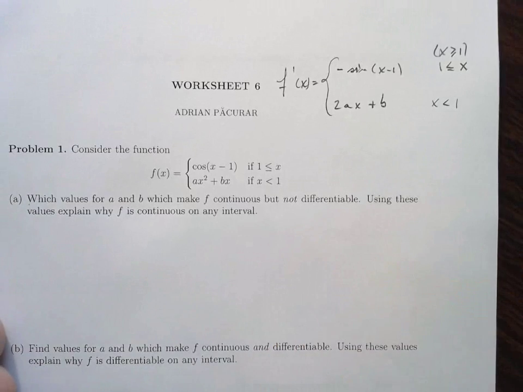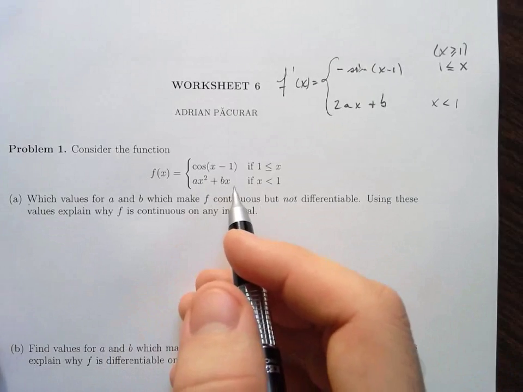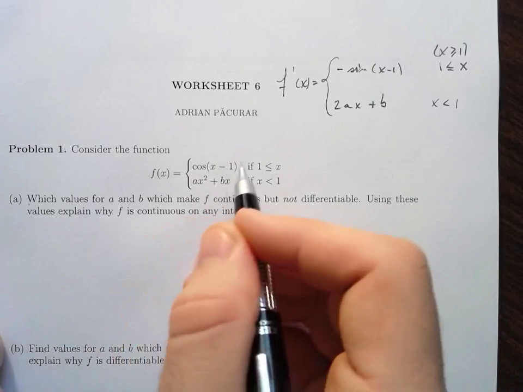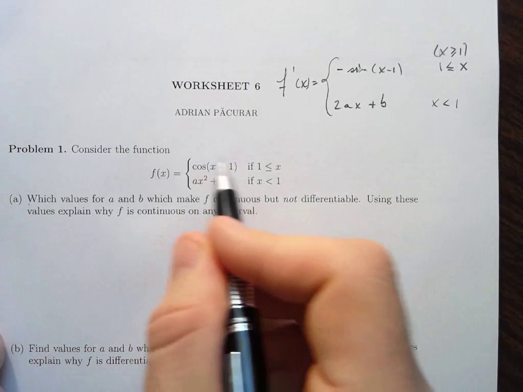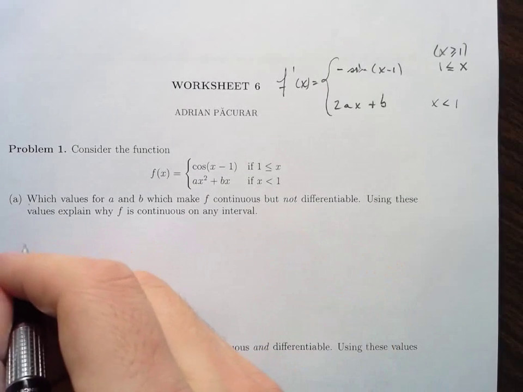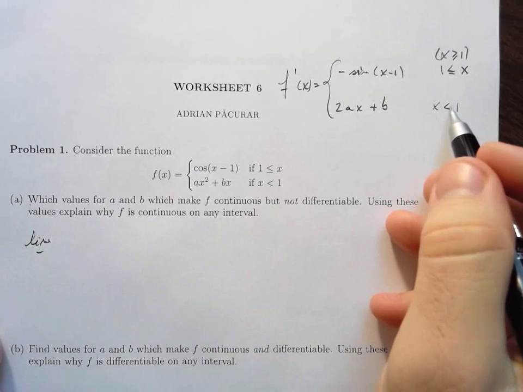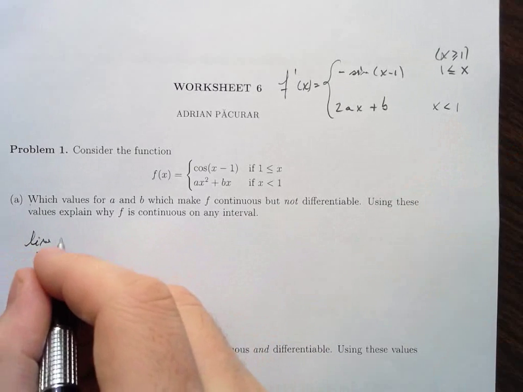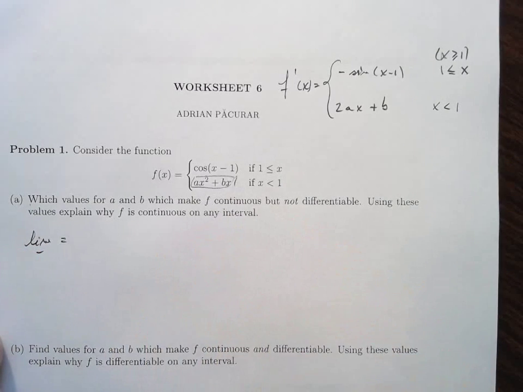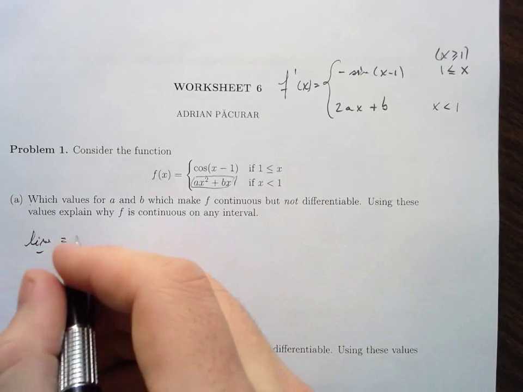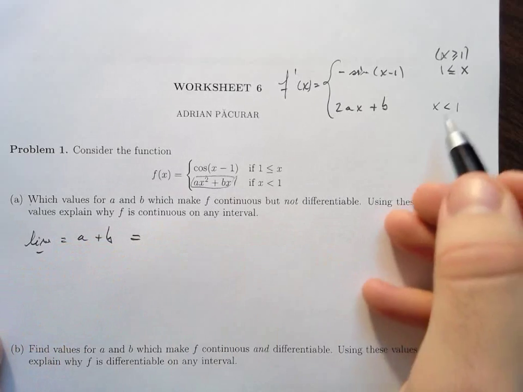So let's see. If I want continuity, that means I want the left limit and the right limit to be the same. And since the function has continuous branches everywhere, the left limit, which is for x values less than 1, I just take this branch and plug in 1 for x, so I get a plus b, and this should equal the right limit.